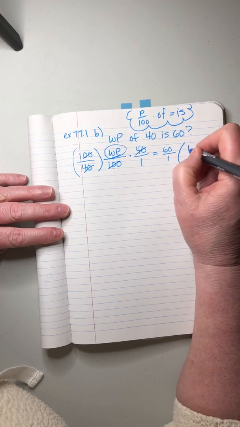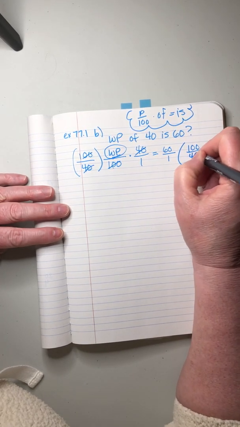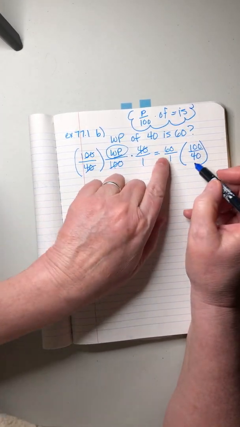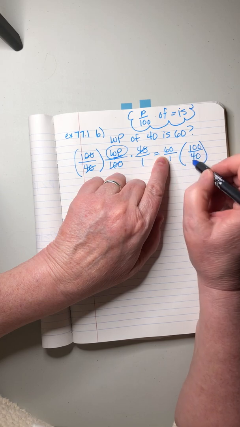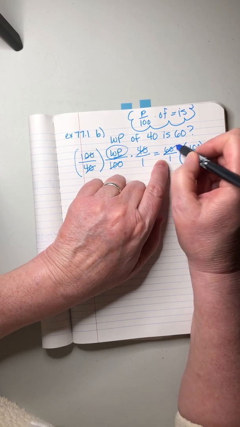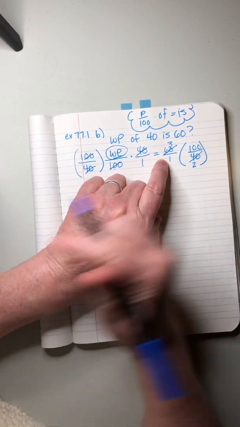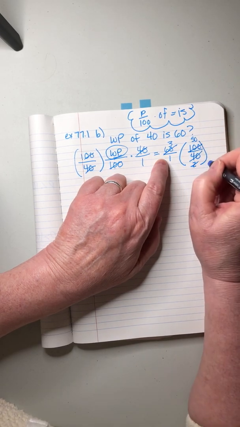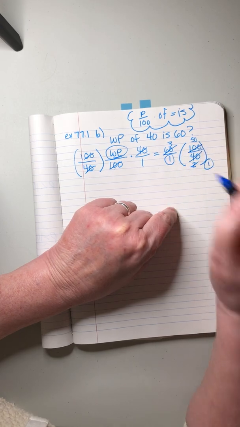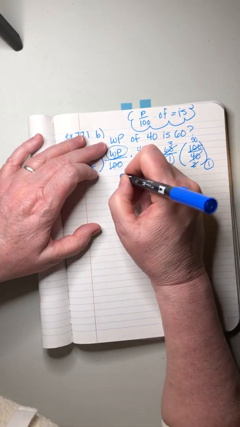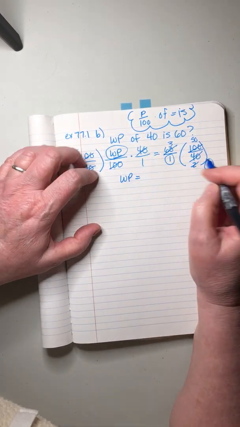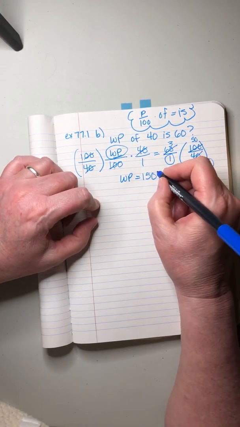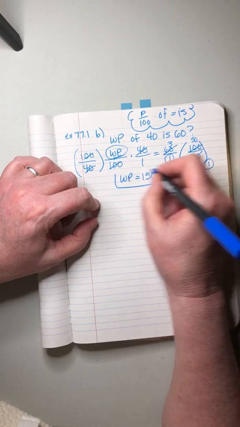Now I just have to do this over here. 140. Okay. Let's do a little canceling. 20 goes into both of these. Twice there. 3 times there. 100 divided by 2, I can say that's 50, and this will be a 1. Now my denominators are both 1, so I know I'm done, and I get what percent equals 3 times 50, 150. Oh, okay, that's right.